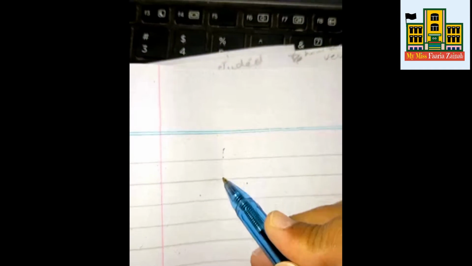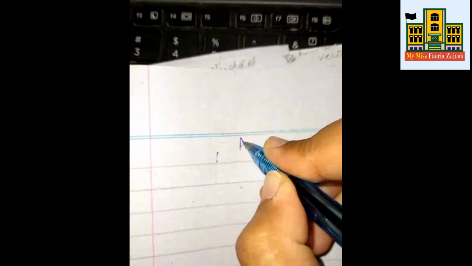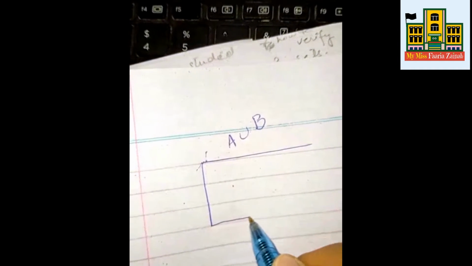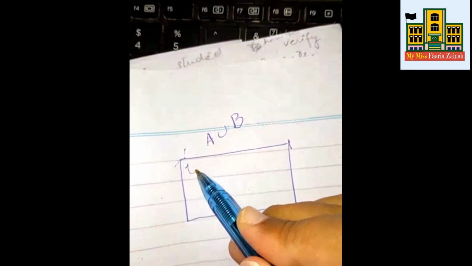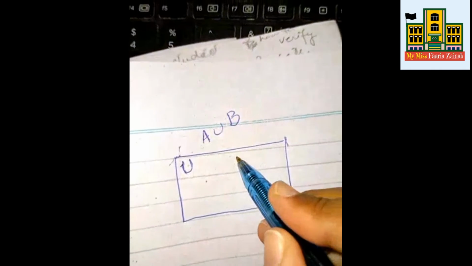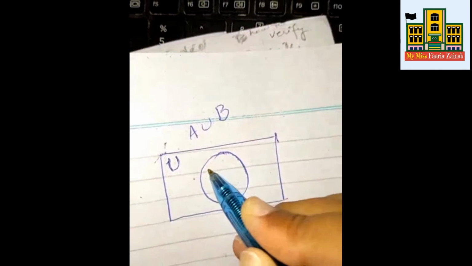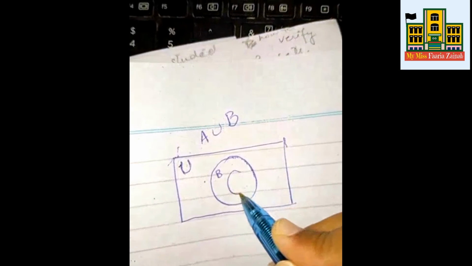Students, let's perform some operations on sets through Venn diagrams. For example, we are taking the union between two sets. Here A is a subset of B, then we will write A union B, and graphically we will draw it like this. This is a universal set U. Then we will draw a set B and here A.